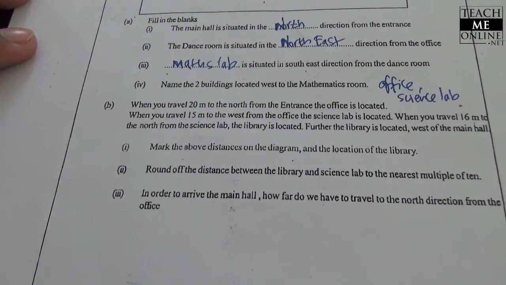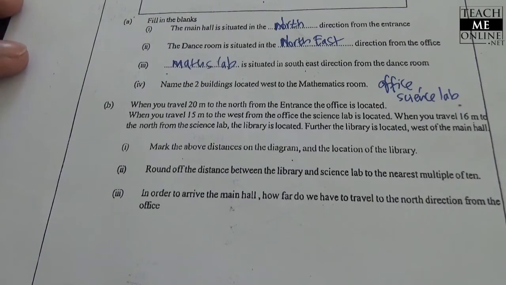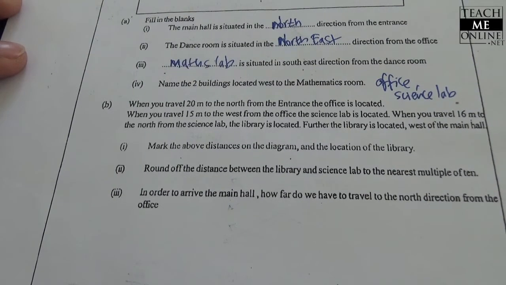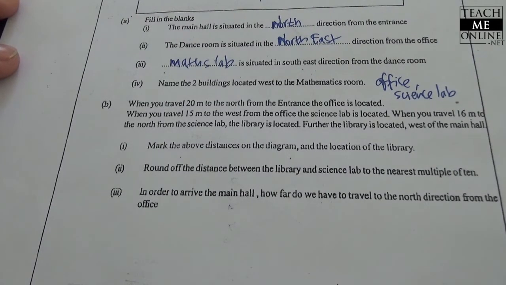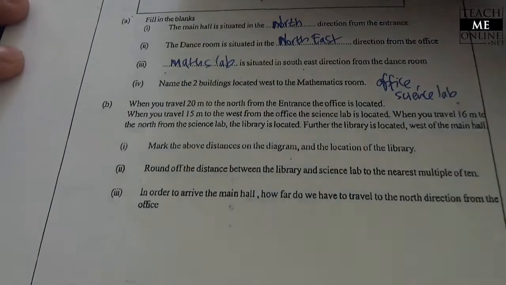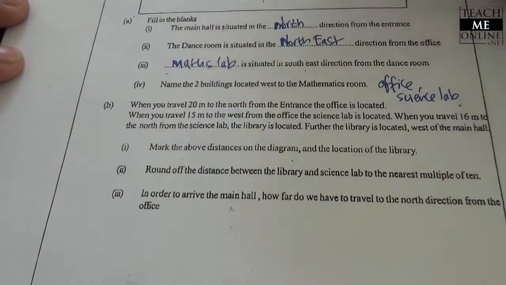When you travel 16 meters to the north from the science lab, the library is located. 16 meters to the north from the science lab, library is located.